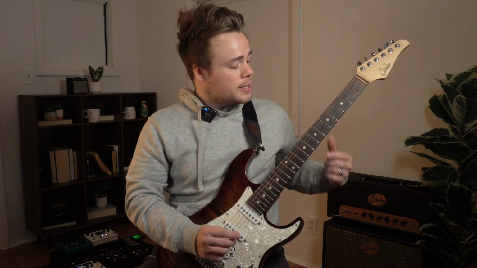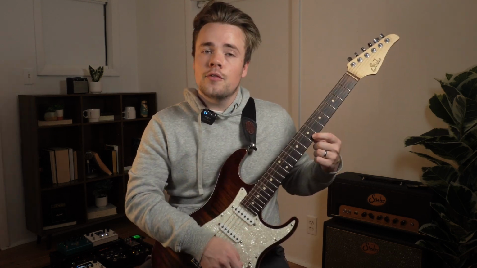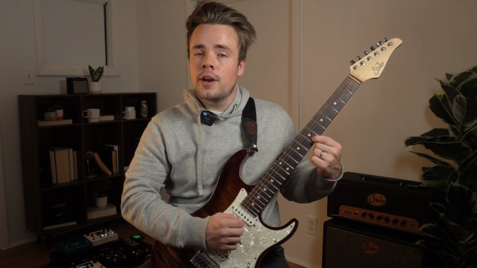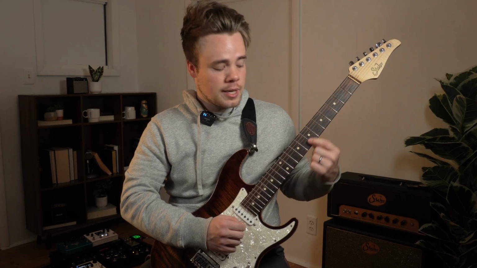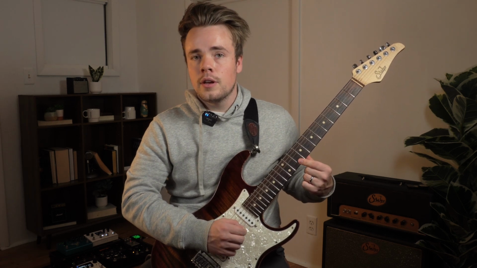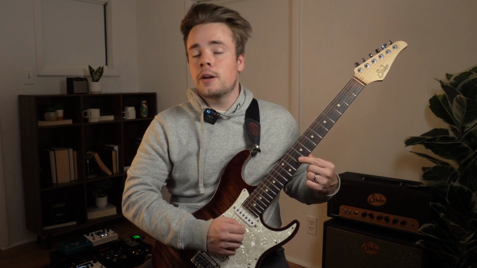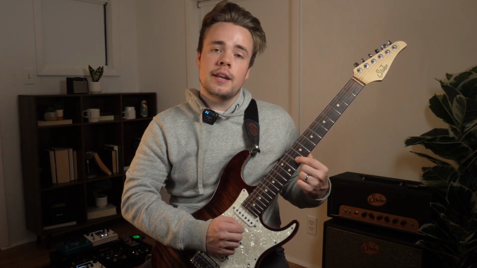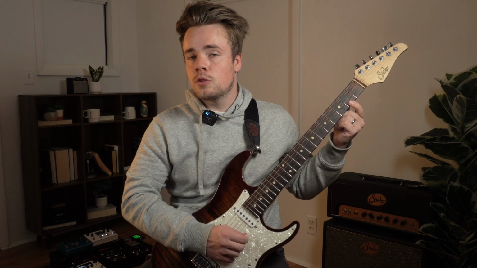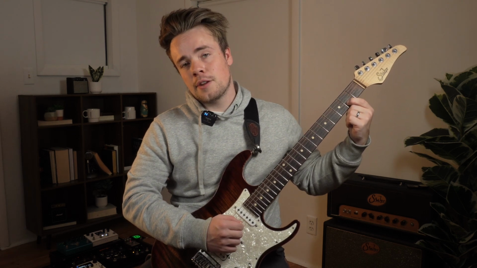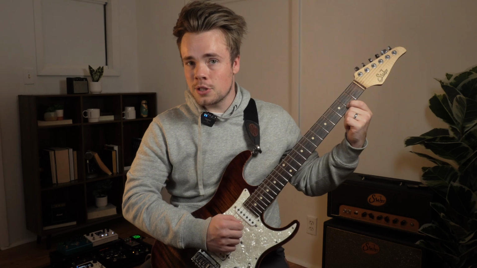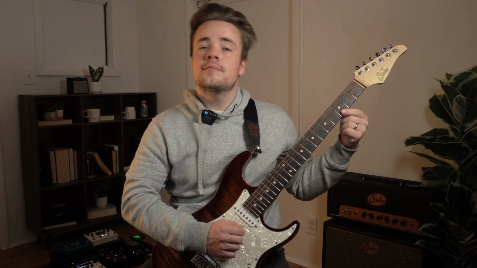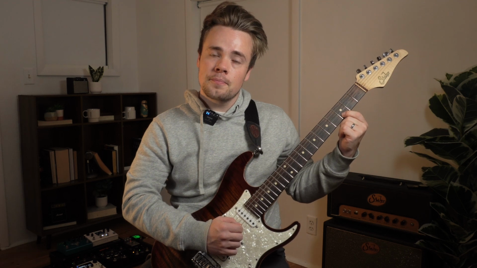So the B is on the 7th fret of the first string, so the 5th is right above, 7th fret of the second string. Then we got a D, which is on the 10th fret of the first string. All right, so the 5th is right above that, 10th fret on the second string. Then we got an F sharp, which is on the 2nd fret. So right above that is the 2nd fret of the second string. You kind of see where this is going, why I like to do it. And then we have a G, which is the 3rd fret of the second string.